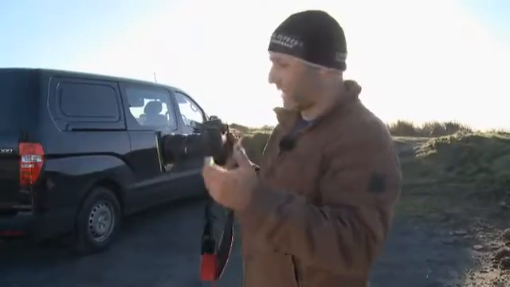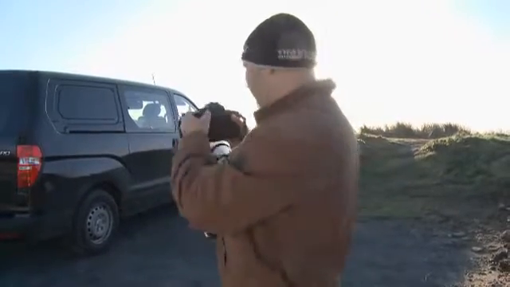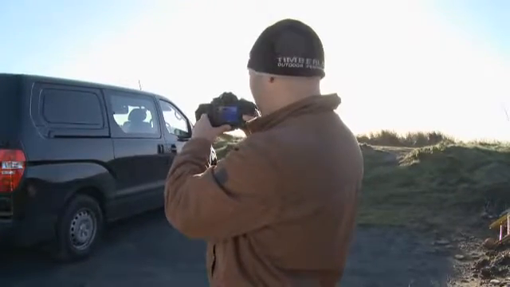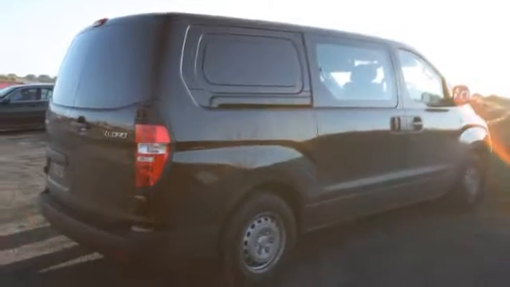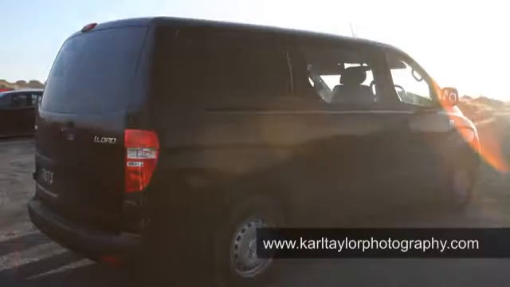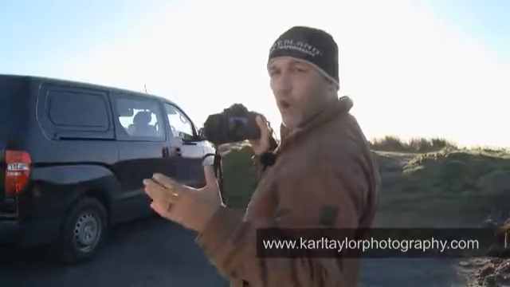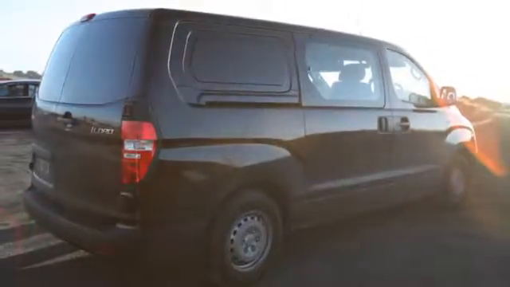So what I'm going to do is I'm just going to hand hold the 5D Mark II and I'm going to set it into video mode, and I'm just going to film the side of that van just quickly here. So here I'm filming now and I can see all the reflections on the side of that van, and then as I rotate this filter, all of those reflections disappear. Look at that, it's incredible. There's the reflections and there they're gone. Now you can see that that's not an effect that you're going to be able to simulate in Photoshop.